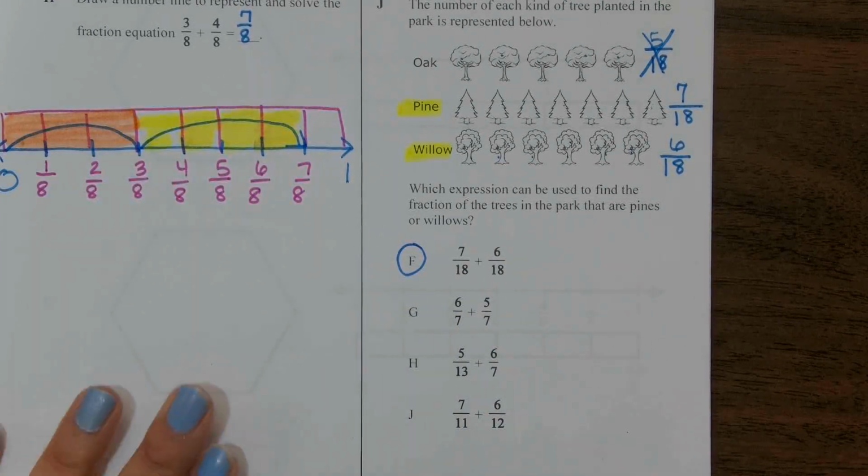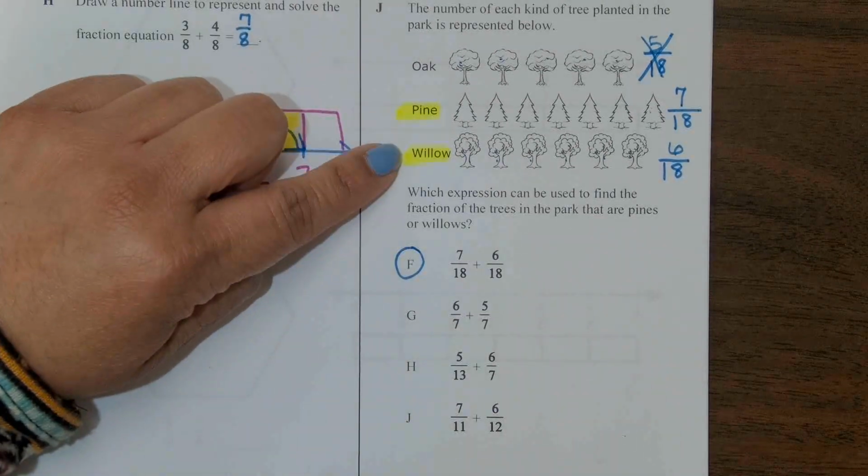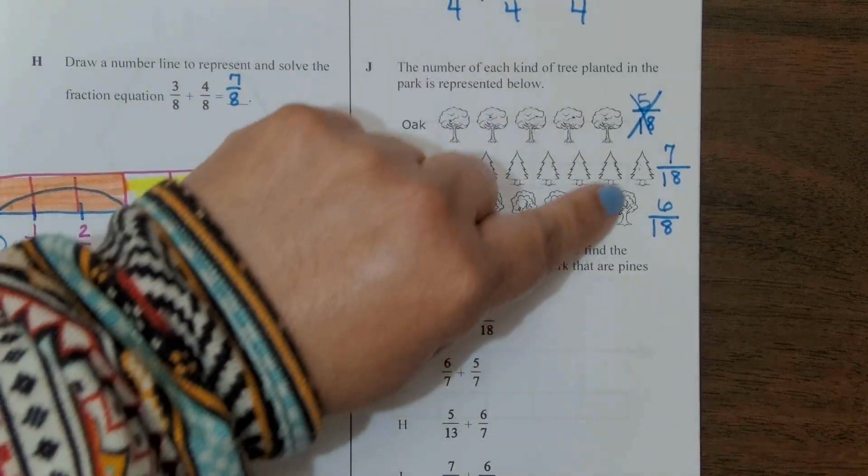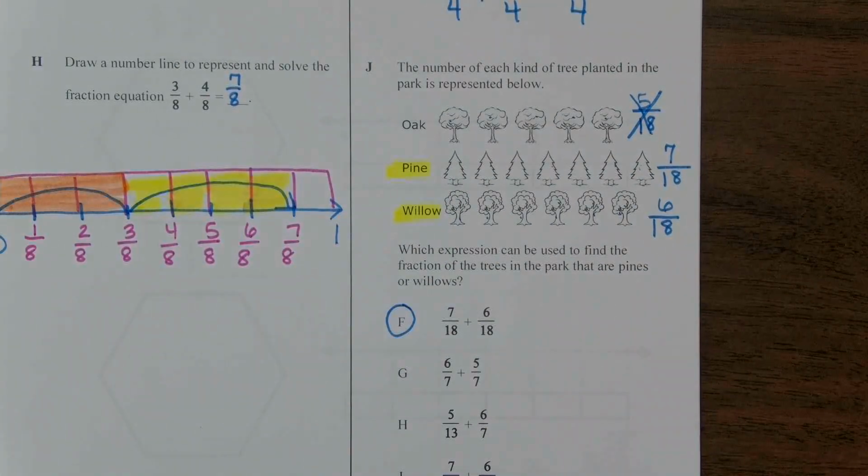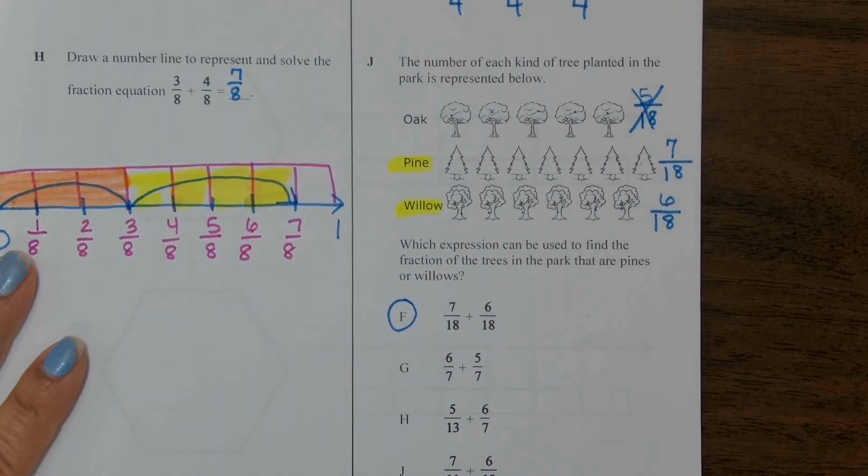So again, be very careful, boys and girls. It's only asking you for pine and willow, but you have to find the total amount of trees represented, okay, for your denominator.